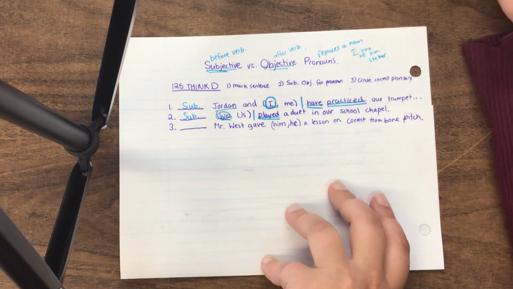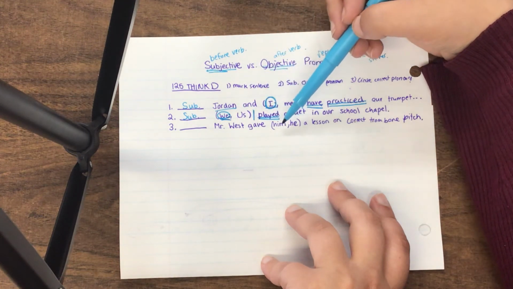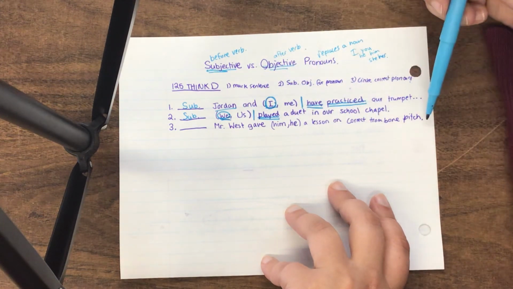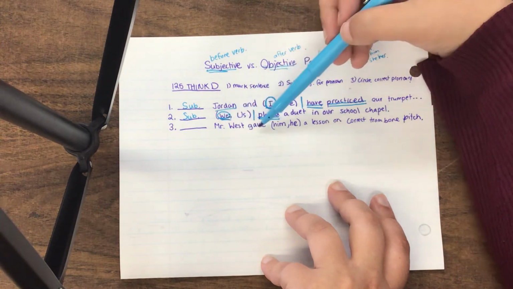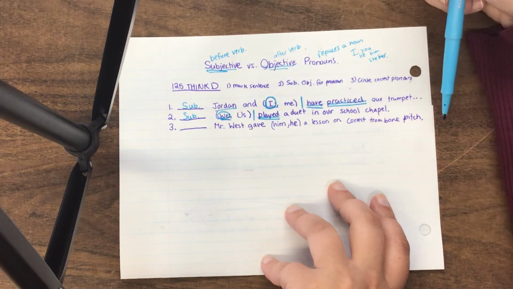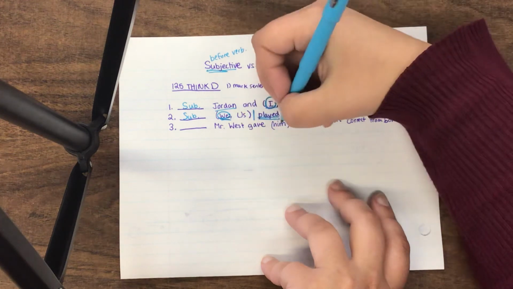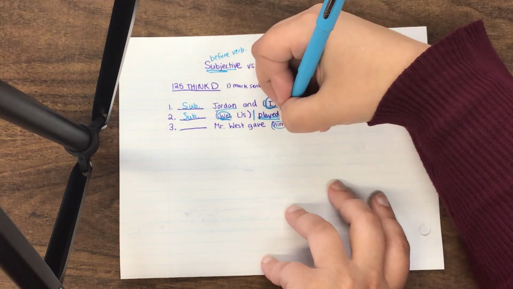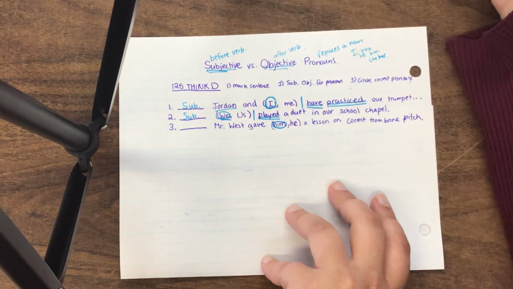Okay, let's look at the third one. Mr. West gave him a lesson on correct trombone pitch, or Mr. West gave he a lesson on correct trombone pitch. If you said him, I agree with you. So I'm going to circle him, and then I'm going to mark my sentence.